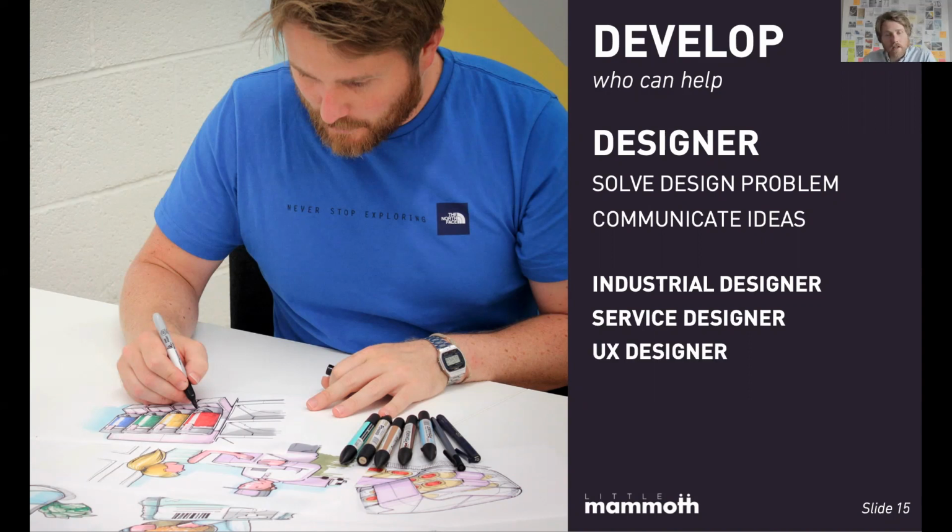You might also want to have a UX designer. UX stands for user experience, and that's a type of designer that designs anything to do with digital interfaces, mobile, web-based applications, those kinds of things. You also might have a design engineer involved. If you've got a very technical brief to solve, you might employ a design engineer. They might be mechanically or electronically minded, but they have a better technical knowledge than some of the other designers, and so they can help you to move your project forward from that standpoint.